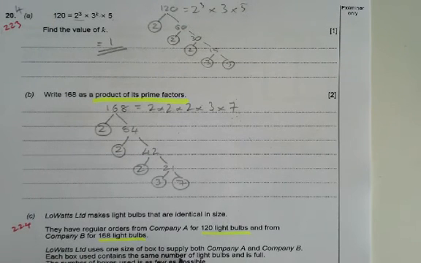Low Watts uses one size of box to supply both company A and company B. Each box used contains the same number of light bulbs and is full. The number of boxes used is as few as possible. How many light bulbs does each box hold?